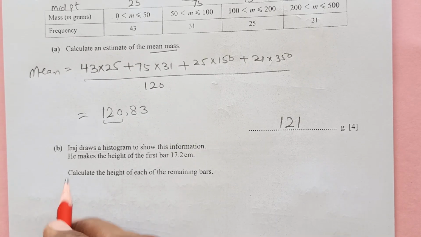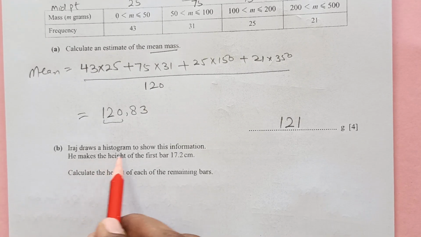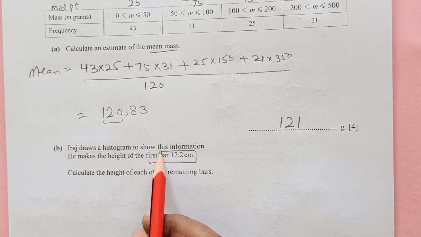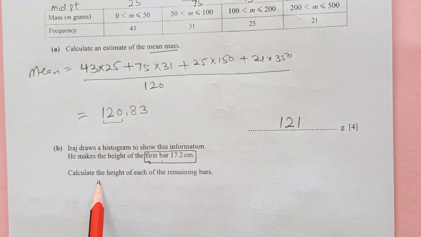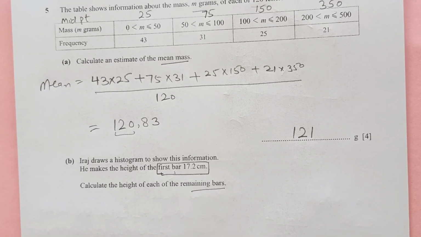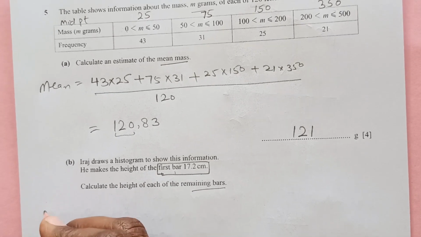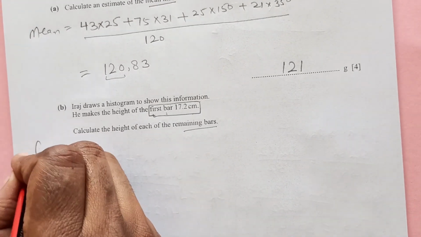Now Iraj draws a histogram to show this information. He makes the height of the first bar 17.2. Calculate the height of each of the remaining bars, right? So now you see the height depends on what scale he is using. So we have the formula of frequency density. I hope you remember that.